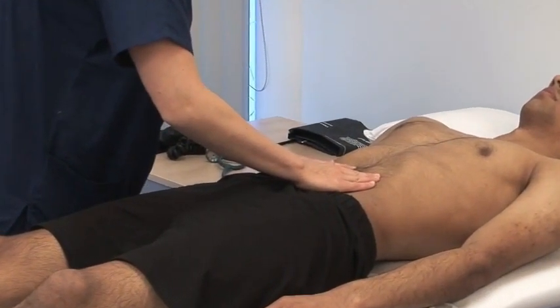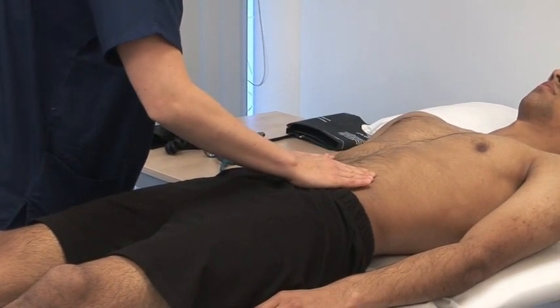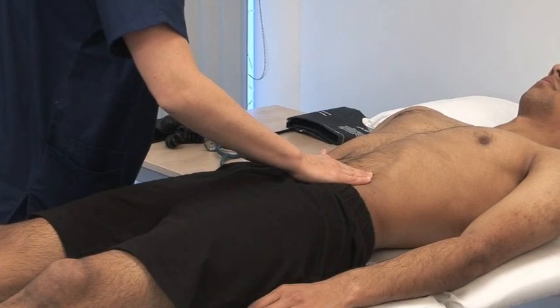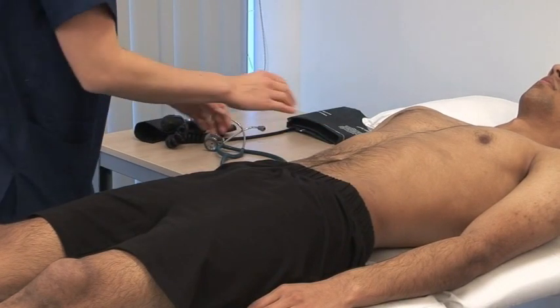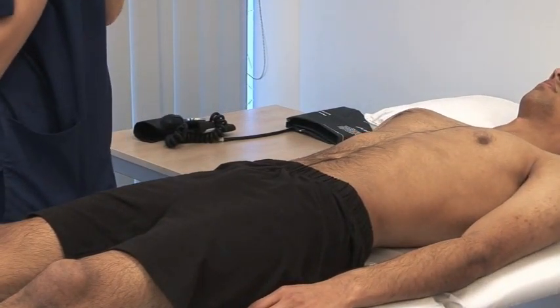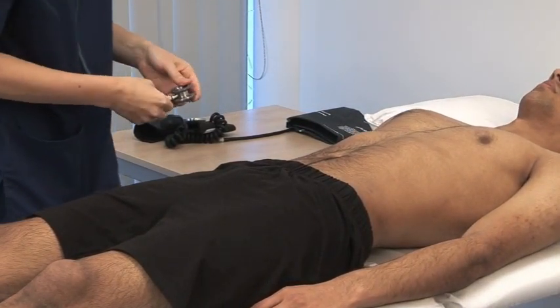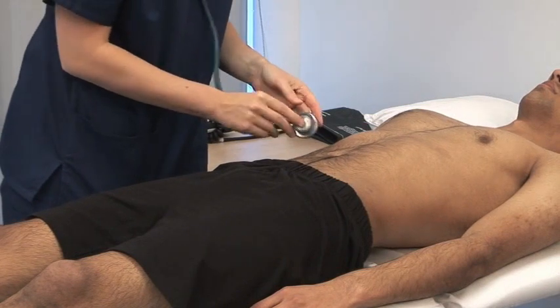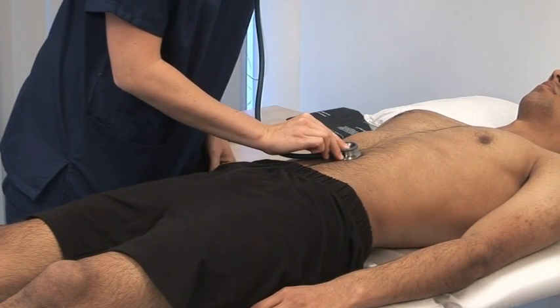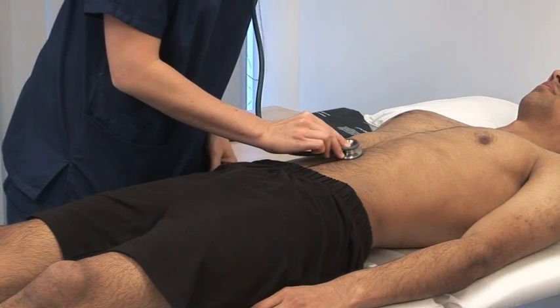If the aorta is easily palpable, consider the possibility of an aneurysm. If in any doubt, organize an ultrasound scan. A pulsatile mass below the umbilicus may be due to an iliac aneurysm. Listen over the aorta for a bruit associated with atheromatous disease. Also listen for a bruit in the renal arteries bilaterally.